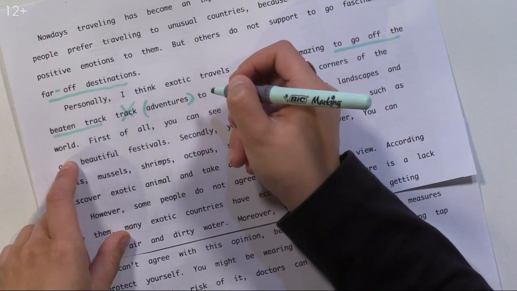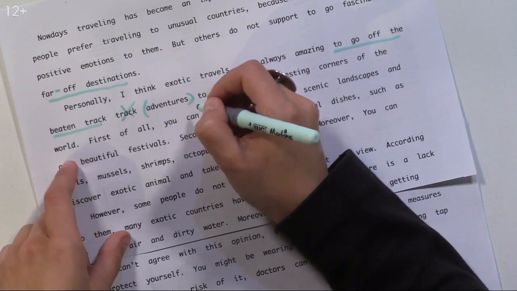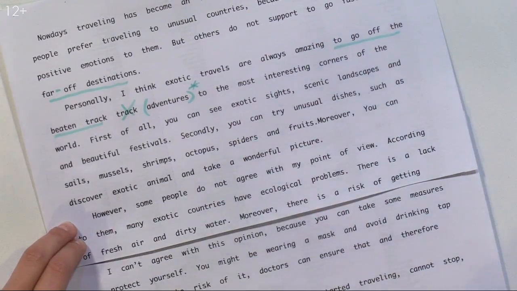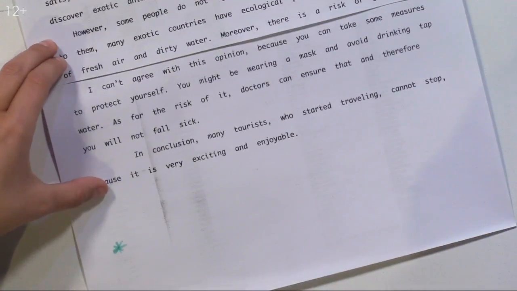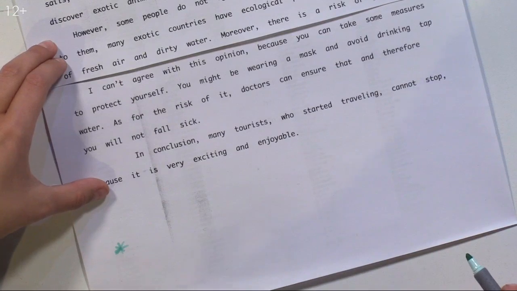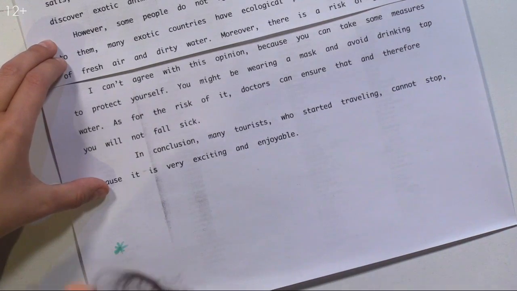Now if we want to let our student know that both ways of saying it, and this should probably be the way to go, we might put a little star over here and write a little meta-linguistic comment to our learner, saying that you can go on adventures but go off the beaten track without the word adventures later on, right?